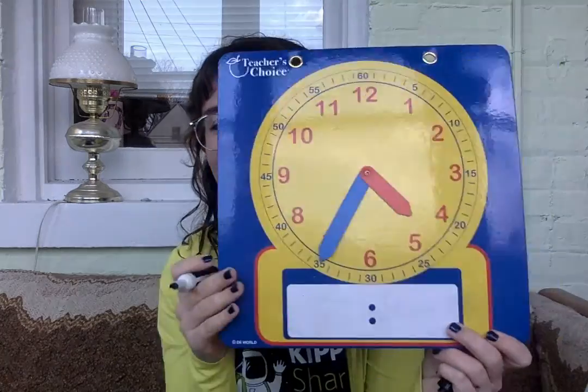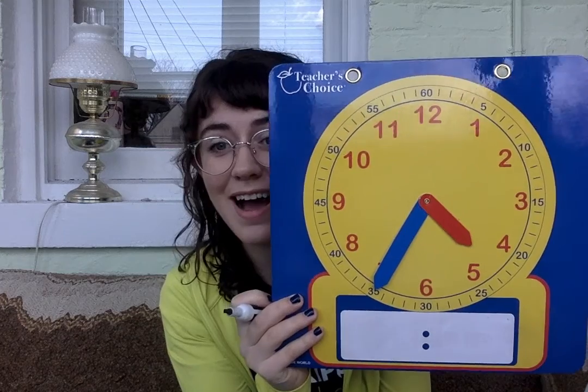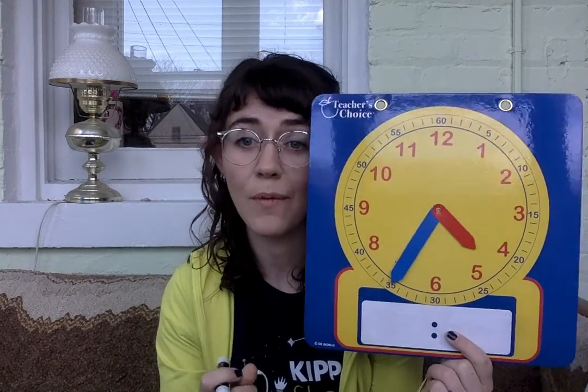All right. Check this time, make your clock match mine, and then when you're ready, let's get started. So first off, we're going to do the minutes. I want you to start up at the top and skip count by fives until you get the minutes, and then I want you to write that down. Go ahead and try that.